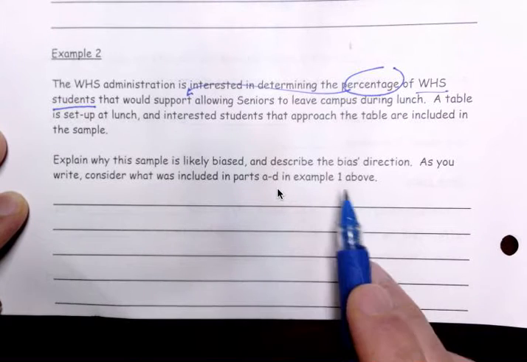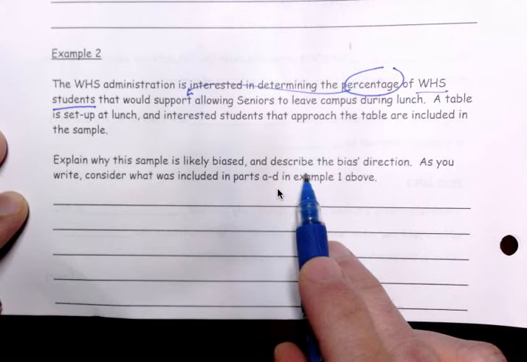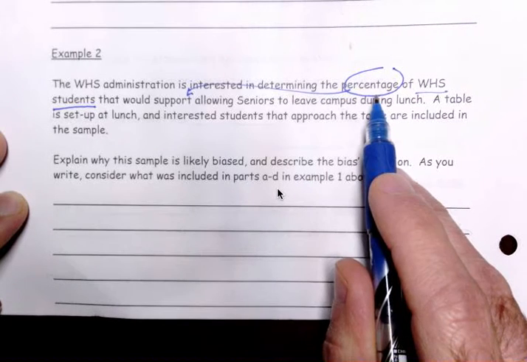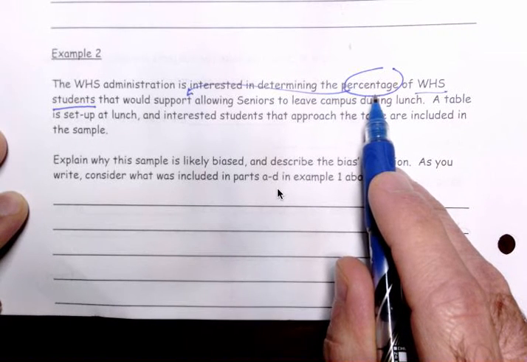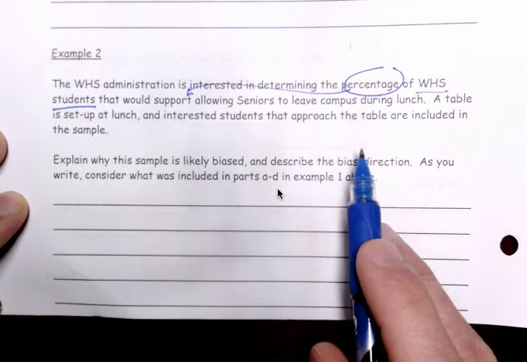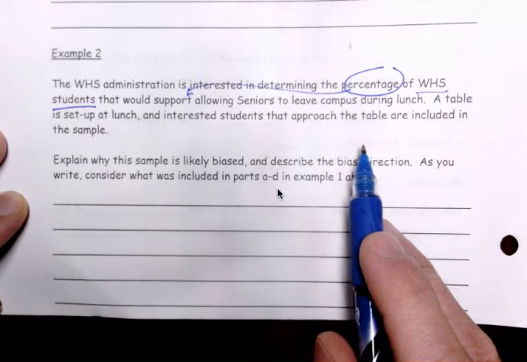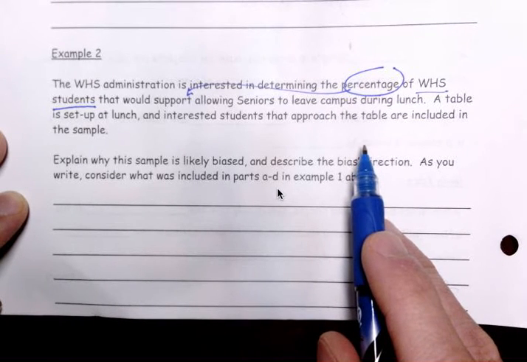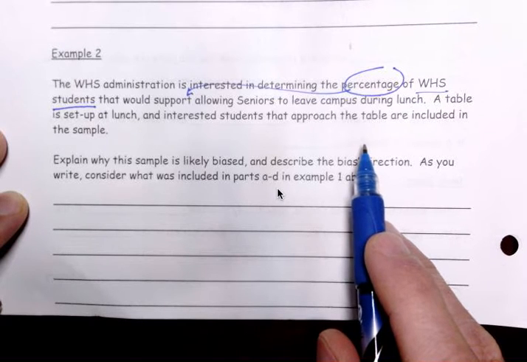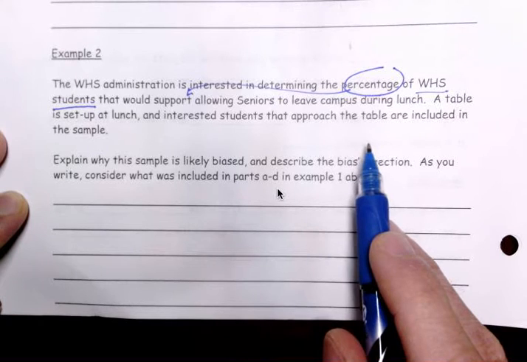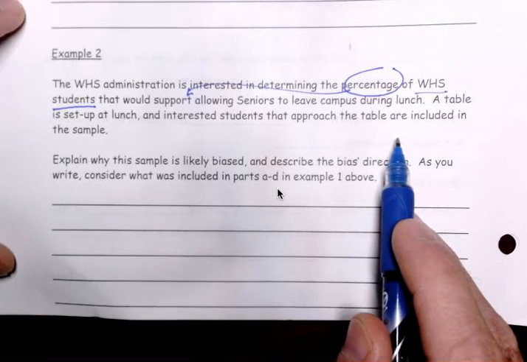So I would offer that the direction of this bias, we're probably going to overestimate the true percentage of students that support allowing seniors to leave campus. If you consider the ones responding to the voluntary response sample will be the ones that feel the strongest, my guess is those that feel the strongest are going to want to say that the seniors should be allowed to leave campus during lunch.